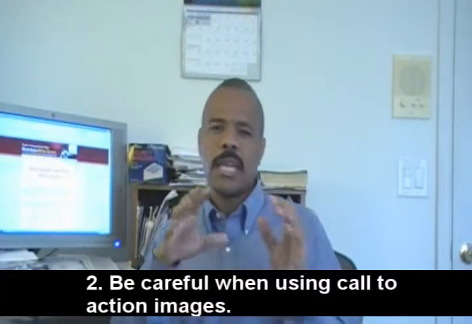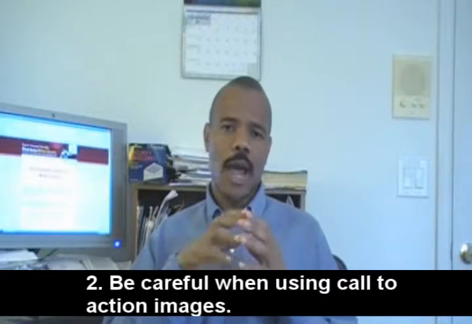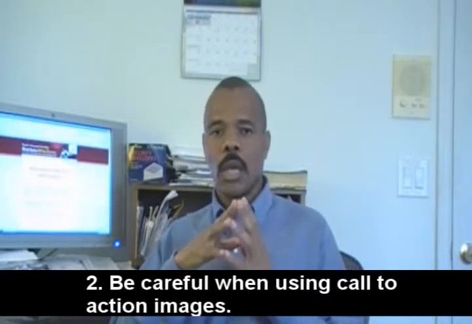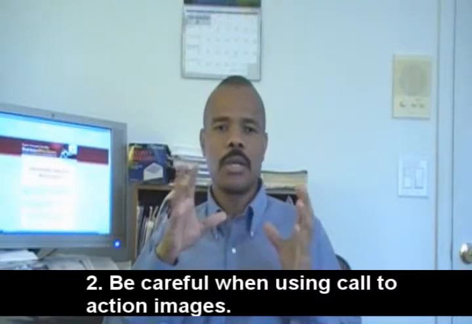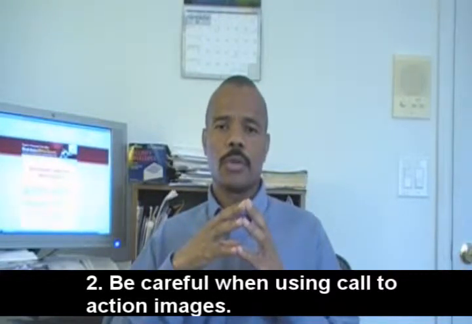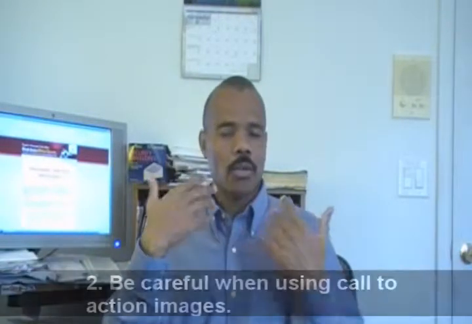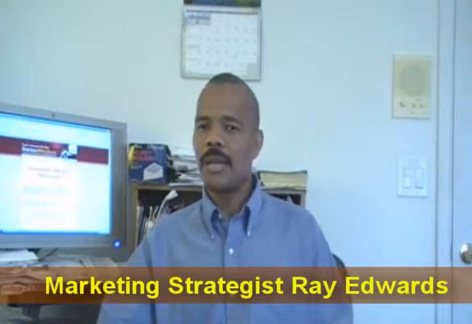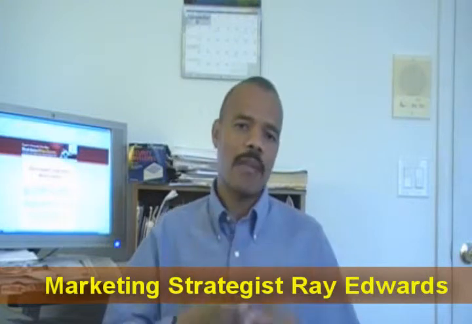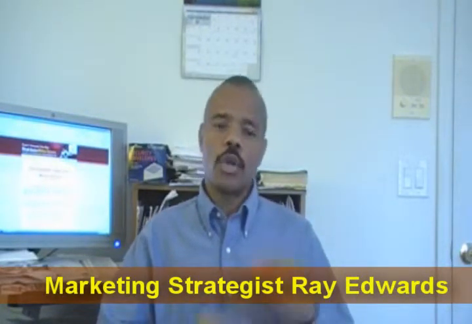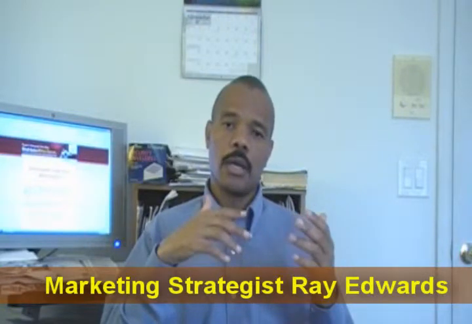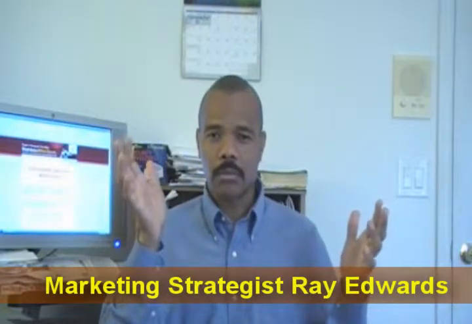Secondly, be careful when using call to action images. If you use a graphic button as your call to action, you can be introduced to some hurdles that would not be faced by a plain text link. For some email clients, as well as some spam and virus software programs, they block images by default. So if your image doesn't show up in the email, then it cannot be clicked.